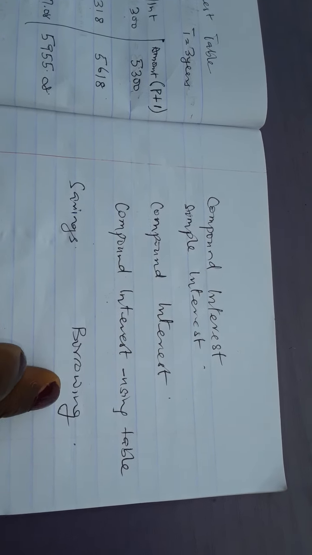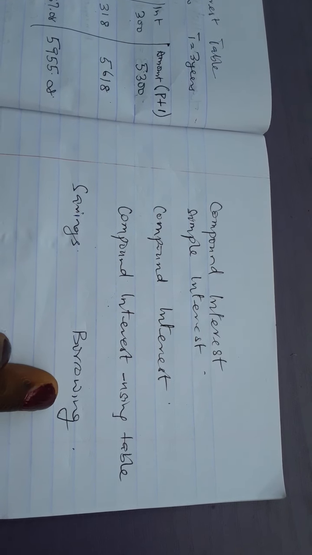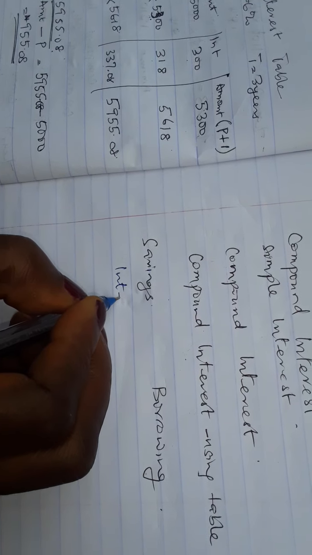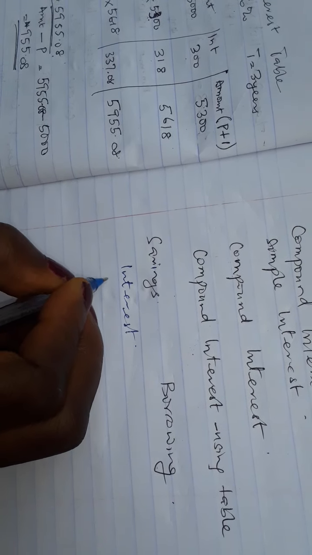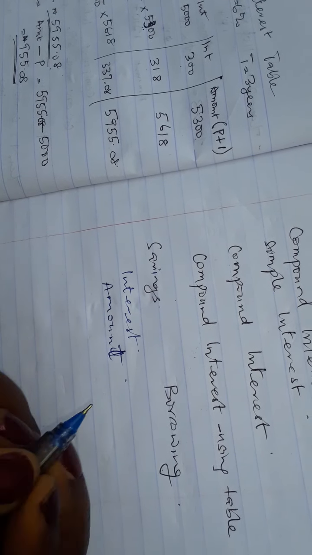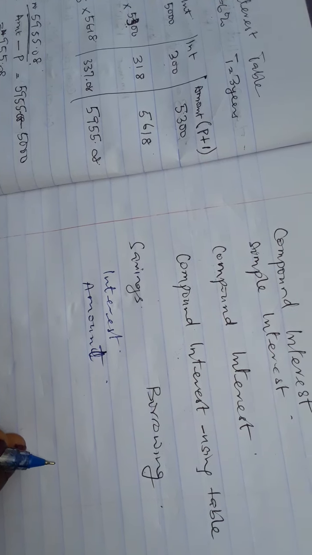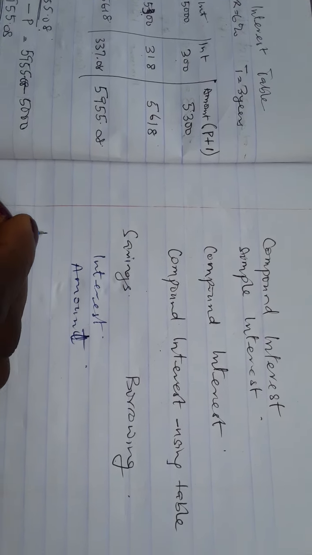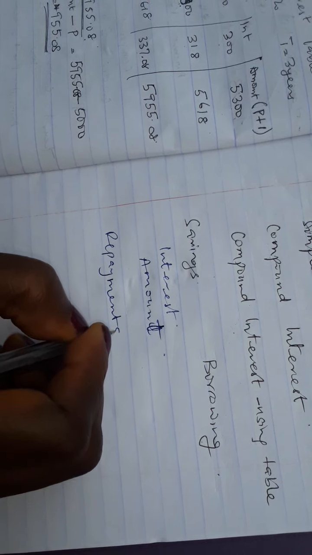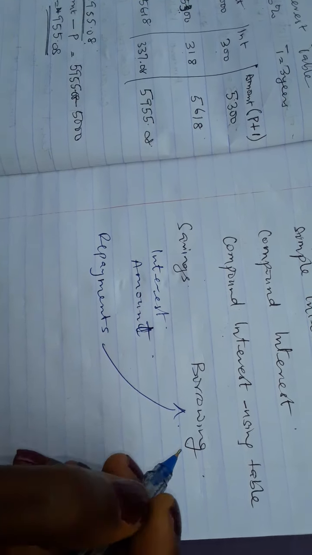Thus far, we have also discussed from the point of view of savings and borrowing, calculating the interest on our savings, calculating the interest on our borrowing, and then we calculate the interest element. We have also calculated the amount. What we have not discussed is repayments, especially as it relates to borrowing.